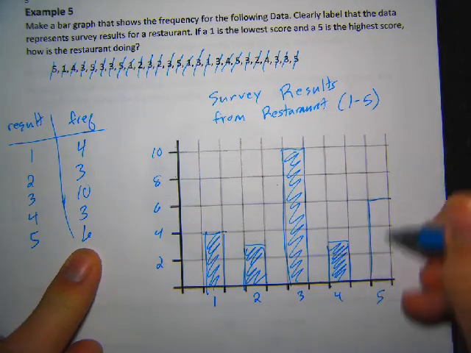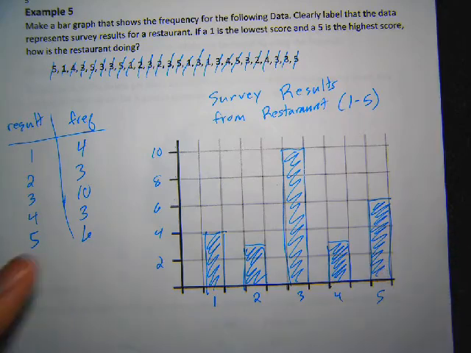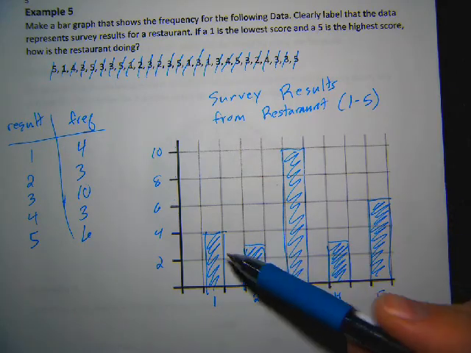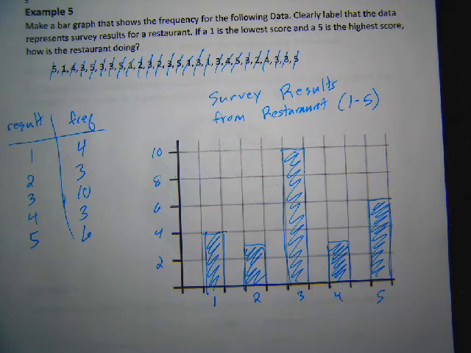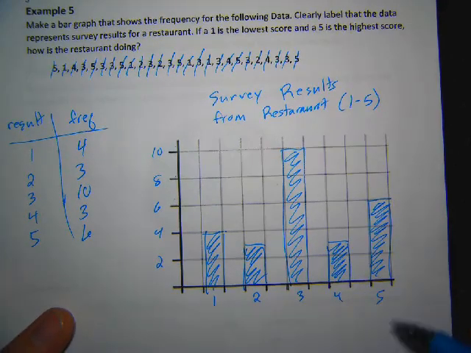So now we have a bar chart where we can visually see what's going on with our data. We can see that 3 is the tallest, we can see that 2 and 4 are tied for shortest. You can see whether they're doing poorly or well. You can see most people say, yeah, they're average. A few people say they're better. They're more on the better side than the worst side because 5s are more common than 1s, but they're kind of around across the board a little bit too. So that's our bar chart.